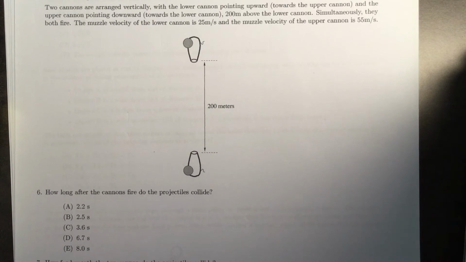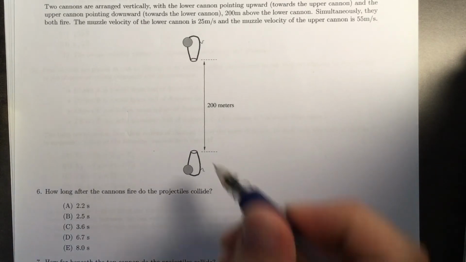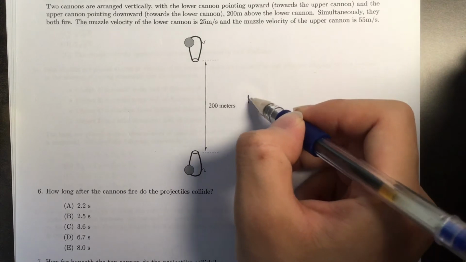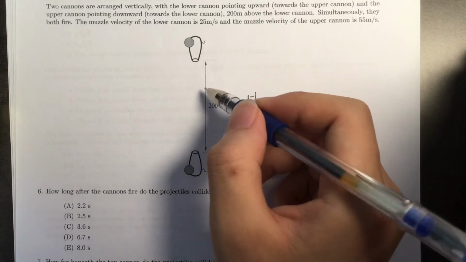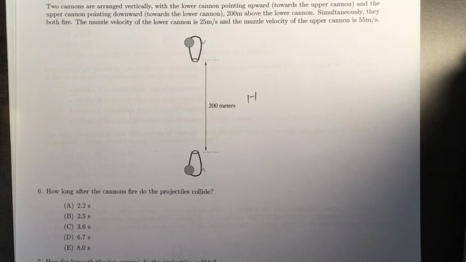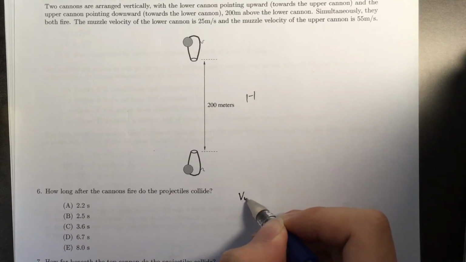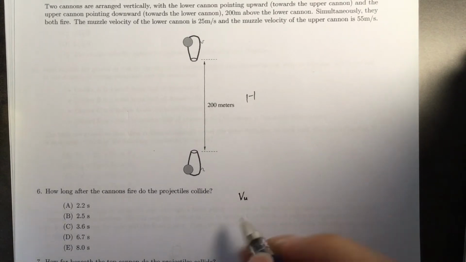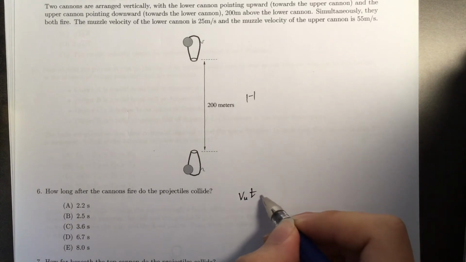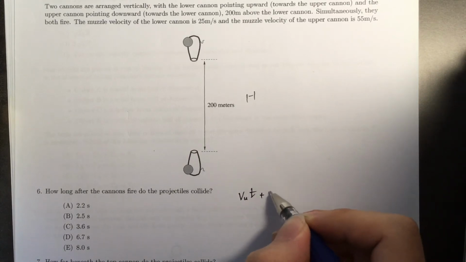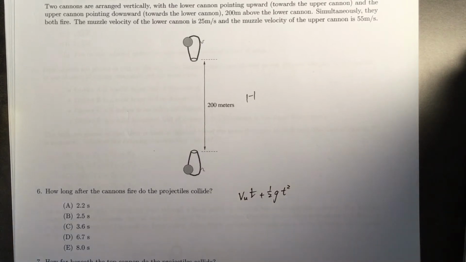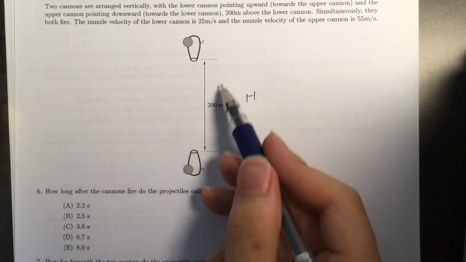So let's see. Here we have distance h. One is launching downward, one is launching upward. So let's write out the equation of motion of both cannons. The upper cannon is v up times t plus 1/2 g t squared. g is doing positive work for the upper cannon.